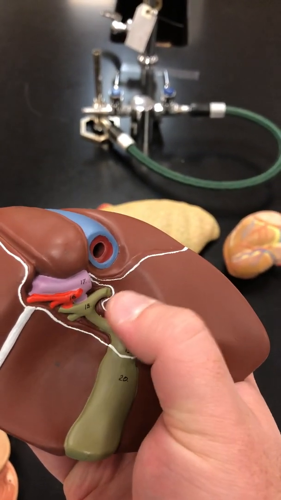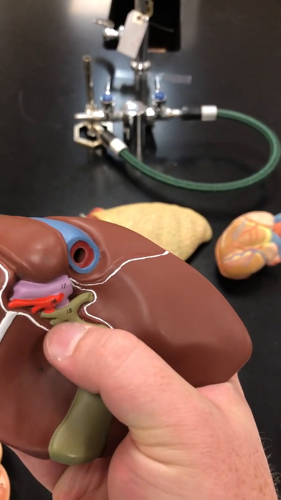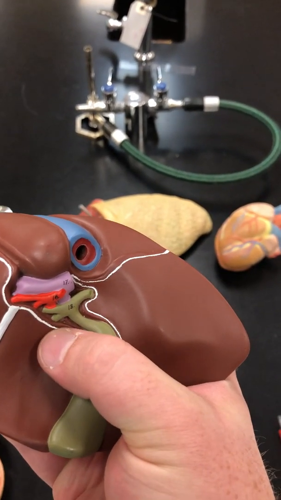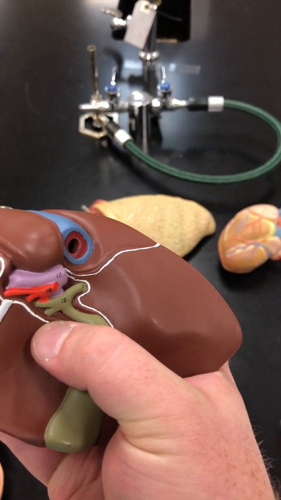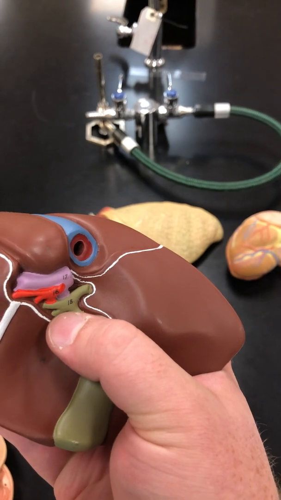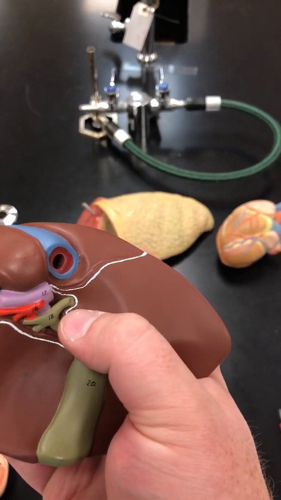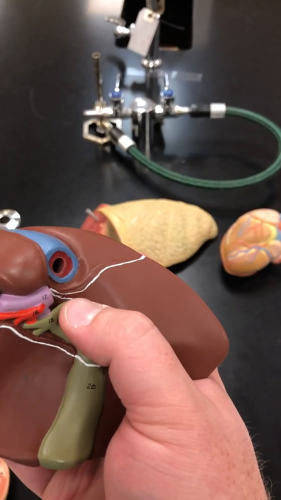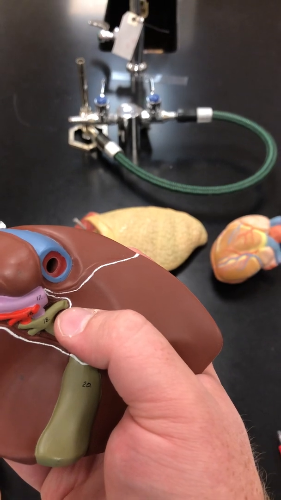So on either side of number 18, on the left side where we have this little bifurcation, these two sections going back towards the liver, we're going to have the common hepatic duct. So it's common and it's going back in towards the hepatocytes, towards the liver. And then on the right side, this one single tube that's going to be working its way back towards the duodenum, that's going to be called the common bile duct.